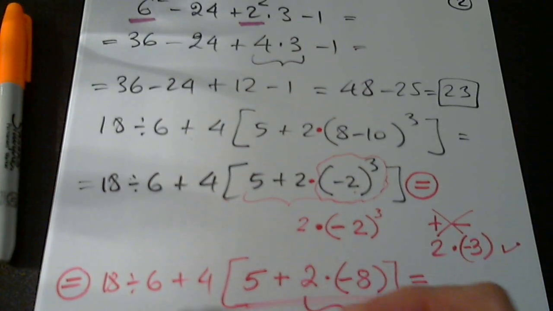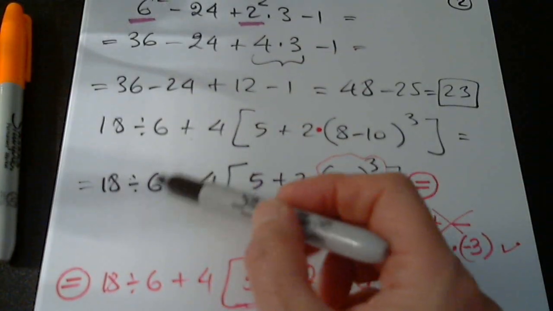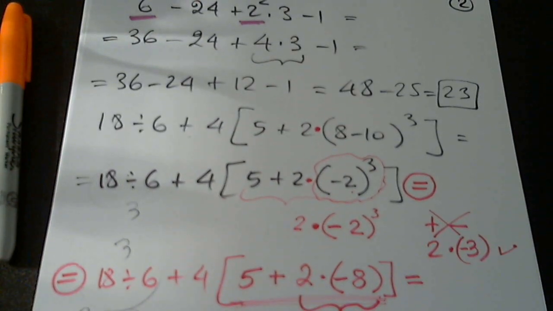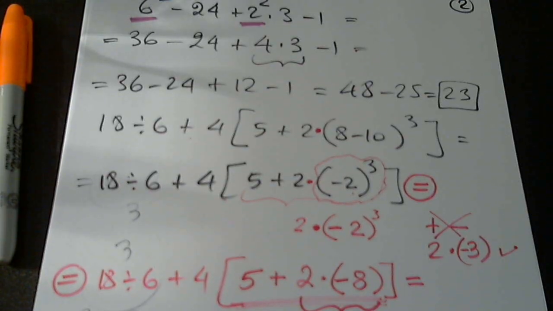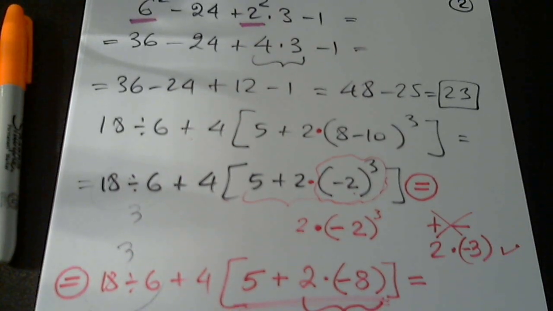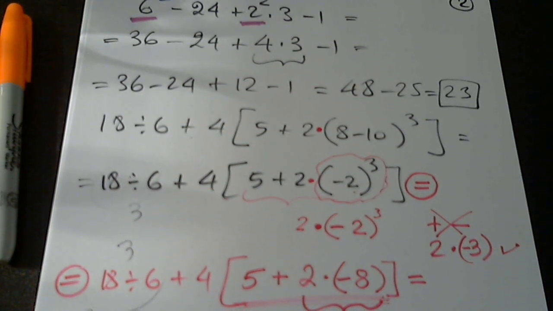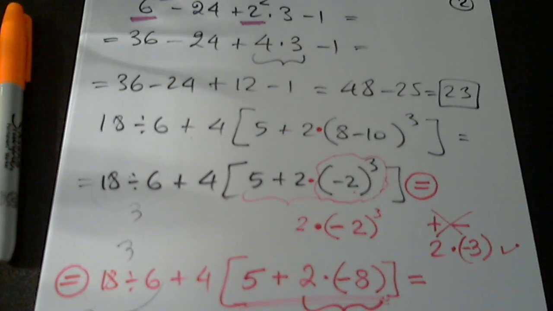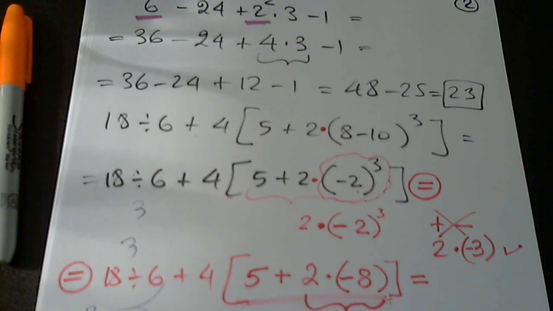Finally. Yes, if you say, could I have written here 3 from the very beginning? Yes, you could have. But I wanted to stick with the rule and just make sure we don't make an error. So, 18 divided by 6 is indeed 3. 4 times negative 11, yes. I'm sure you're going to say negative 44. Now, what is the final answer? Negative 41. Negative 41. Exactly.